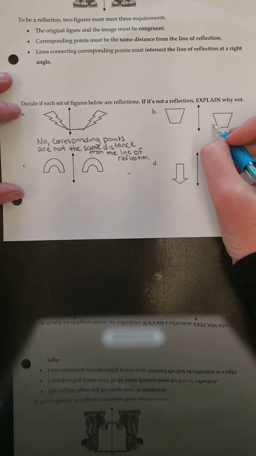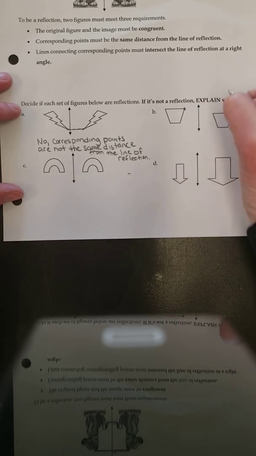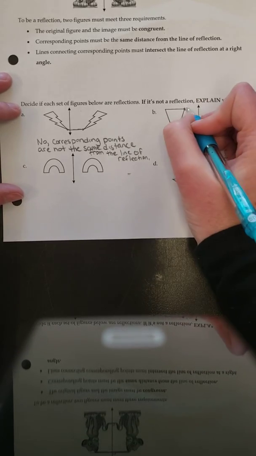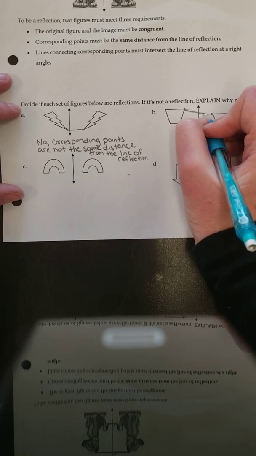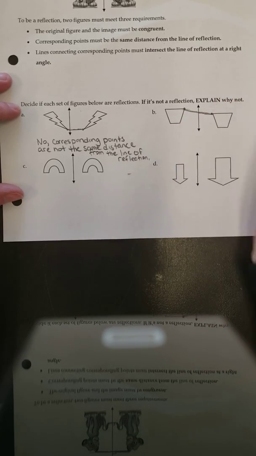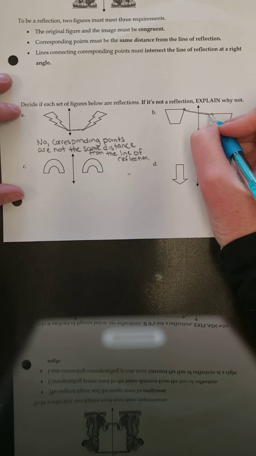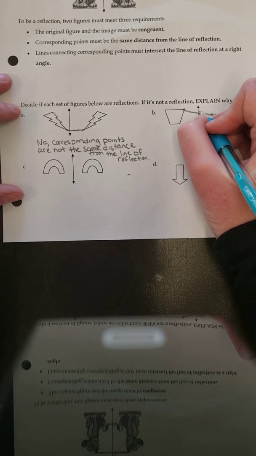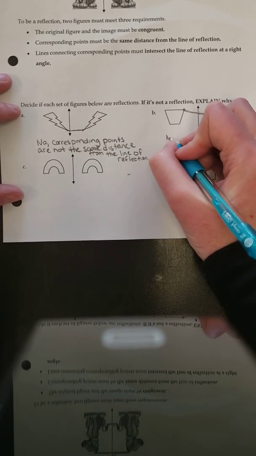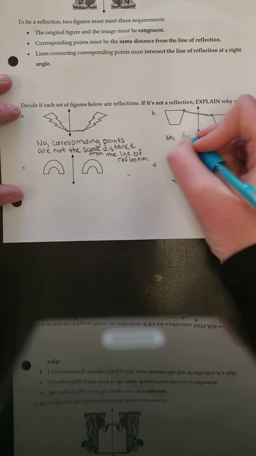Okay, so let's look at B. Here's the corresponding point. Here's another corresponding point. And when I connect them, well, it looks like the points are the same distance from the line of reflection. But when I connect these two points, is that a 90-degree angle there? It is not. So this is not a reflection.